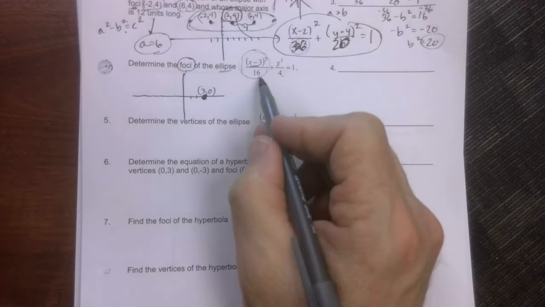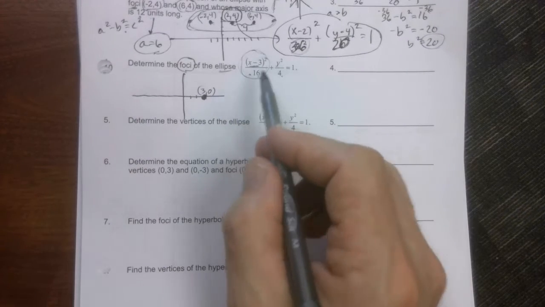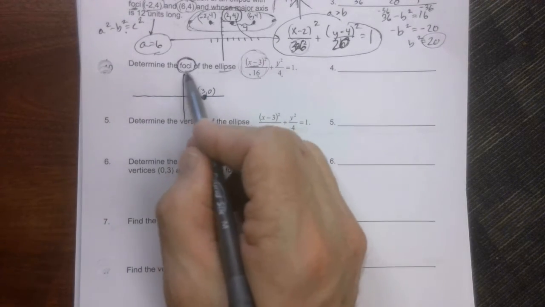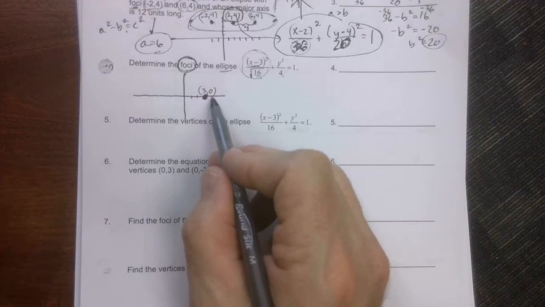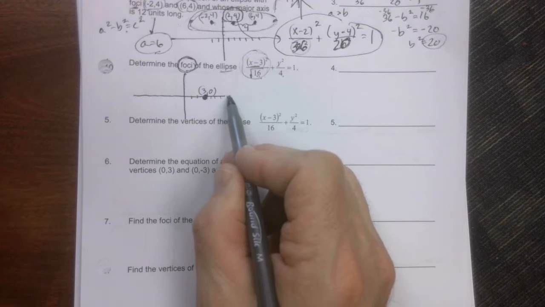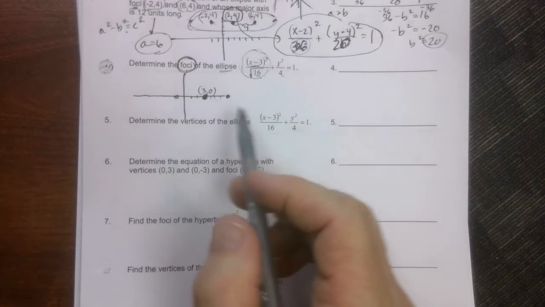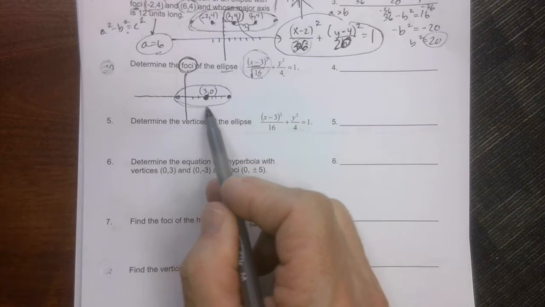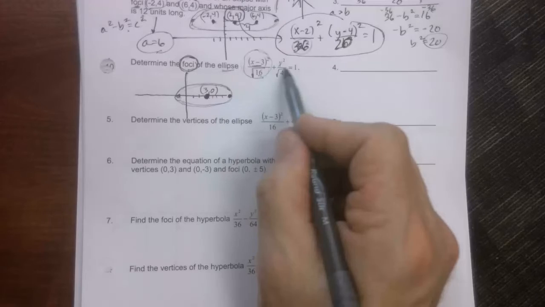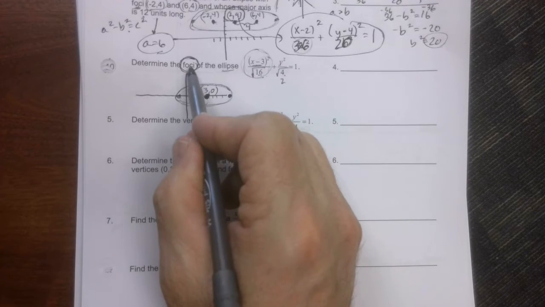However, if we actually drew this a little bit, we don't need to because it's just asking us to find the foci. But we're going to take the square root of that, which is 4, so 1, 2, 3, 4. And then 1, 2, 3, 4. And see, now I know that my ellipse is going to look something like this. Yes, if I took the square root of that, it'd be 2, and I'd move up 2, down 2. But it's asking me to find the foci.